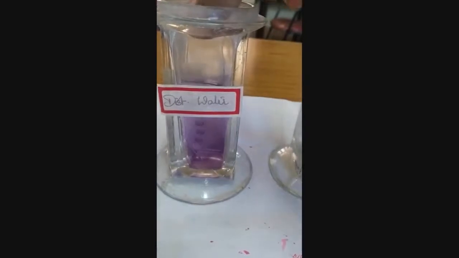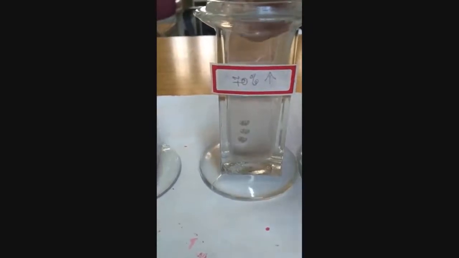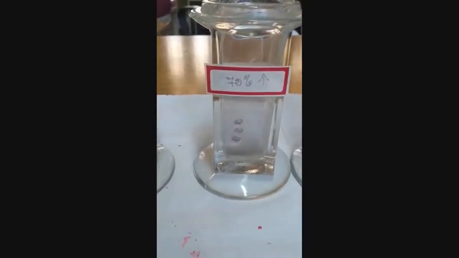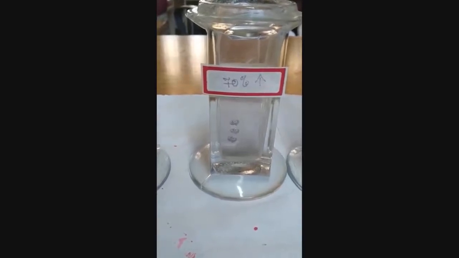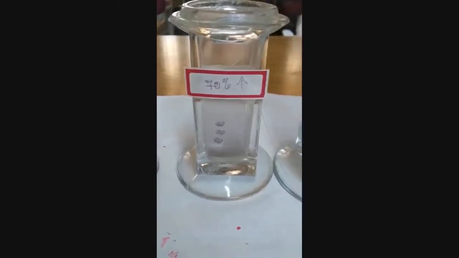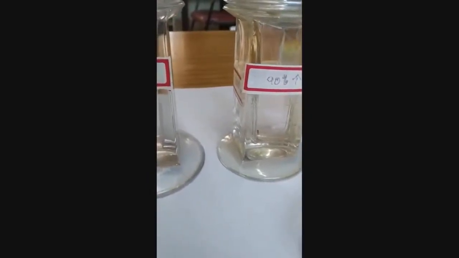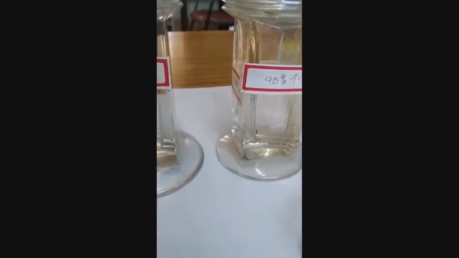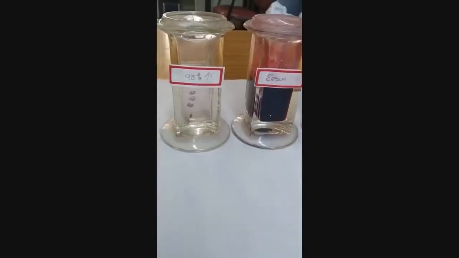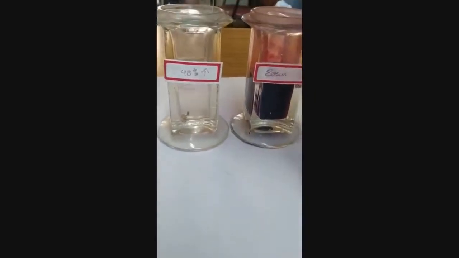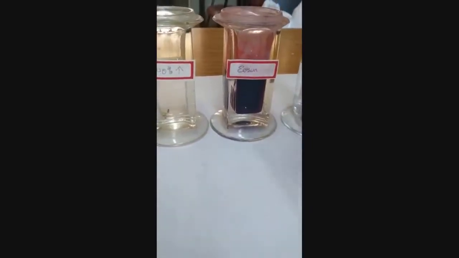Remove the slide from distilled water and immerse it in 70% alcohol. We are now upgrading the tissue. This is to remove excess water from the tissue. We have to pass it through 70%, 80% and 90% alcohol, keeping in each for about 5 to 7 minutes. After upgrading the slide through 90% alcohol, take it out and immerse in eosin.